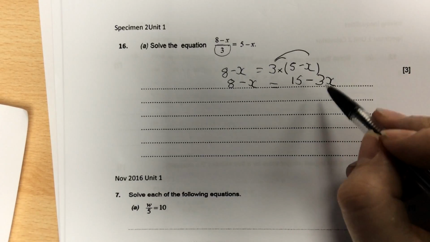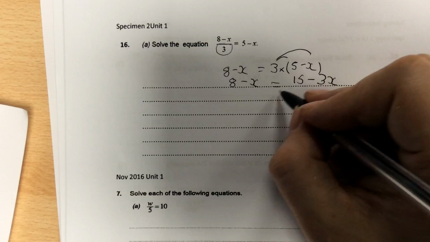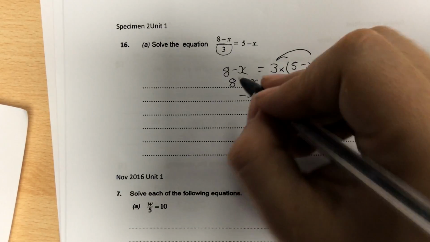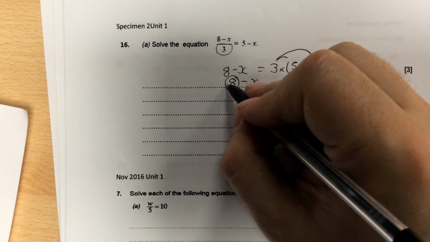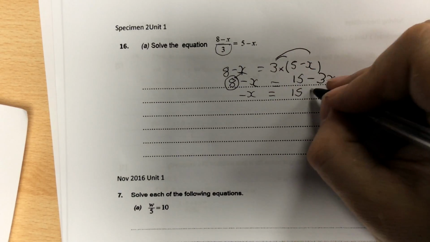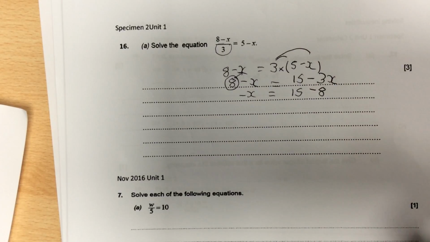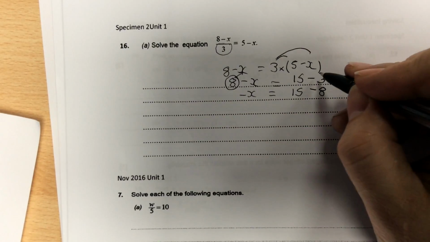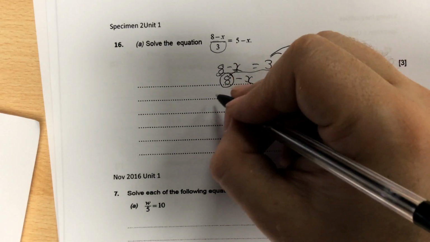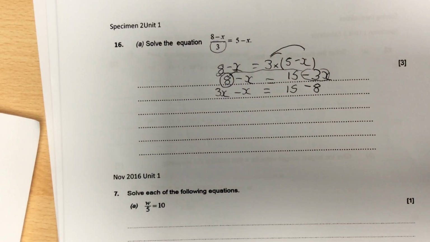I need all the x's on the one side. So like before, I've got my minus x over here, I got my 15 this side. I need to take that, and there's no sign in front of the 8. When that goes over, it's plus 8 at the moment. When it goes over, it becomes take away 8. And similarly, this minus 3x, when that goes over the other side, the opposite of take away is plus, so it becomes plus 3x.